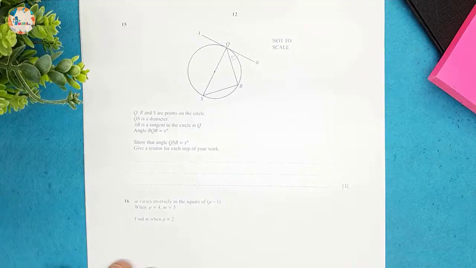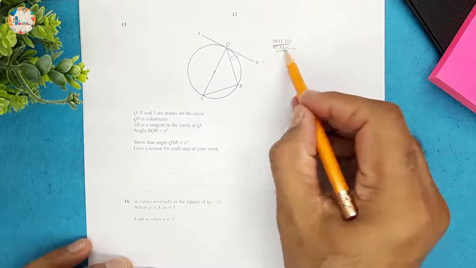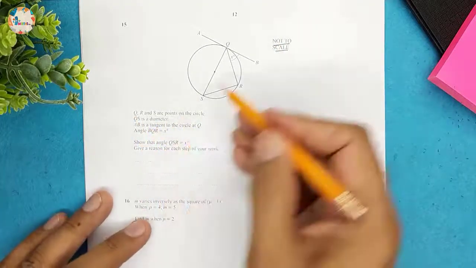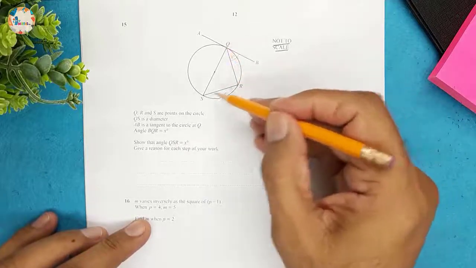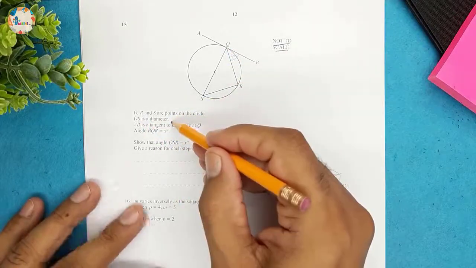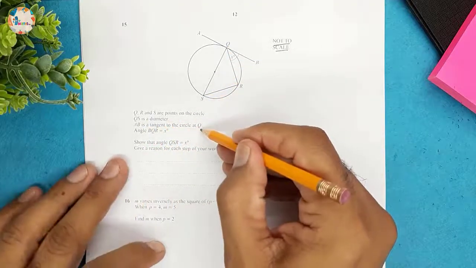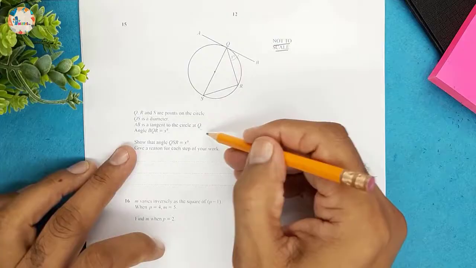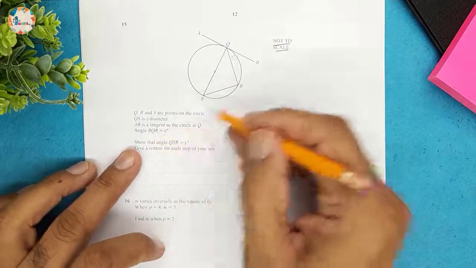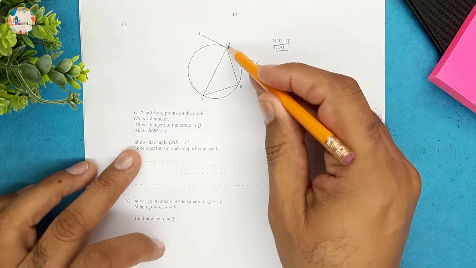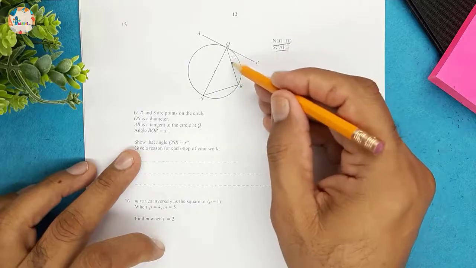Question number 15, diagram is provided which is not to scale. Q, R, S are points on the circle, QS is the diameter, AB is tangent to the circle at Q, and angle BQR is equal to x.